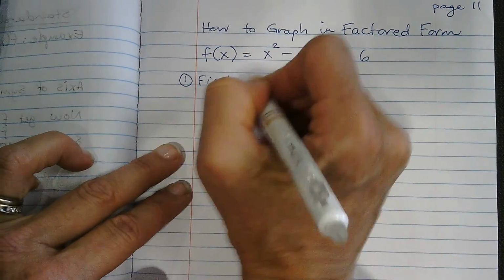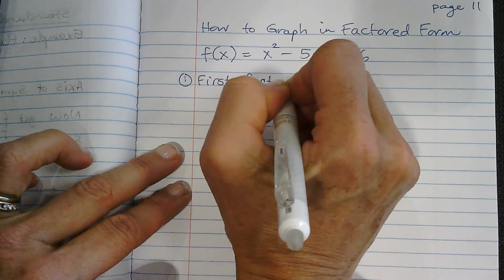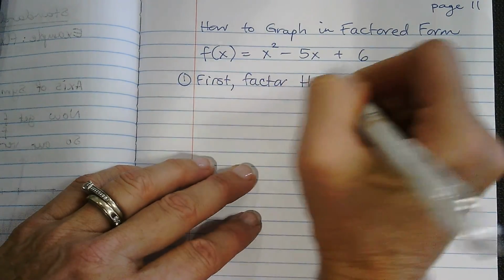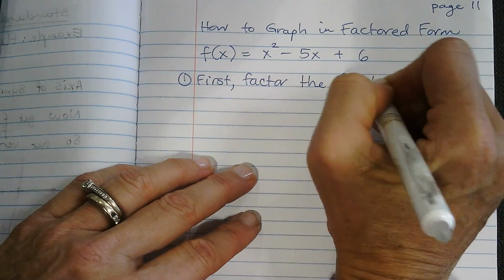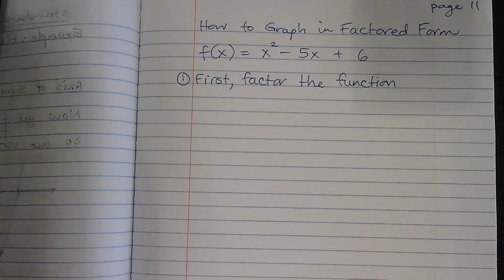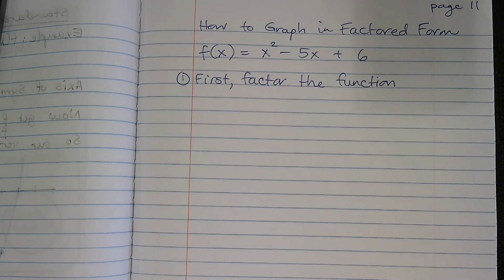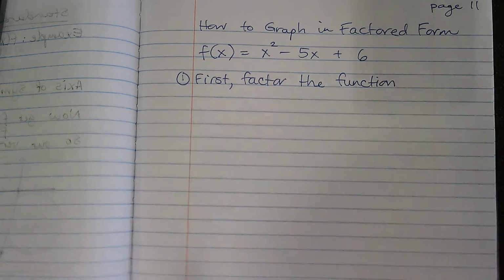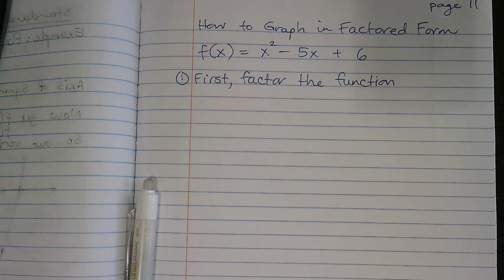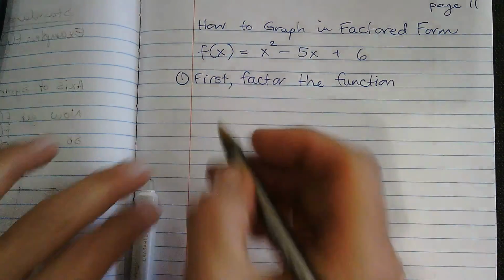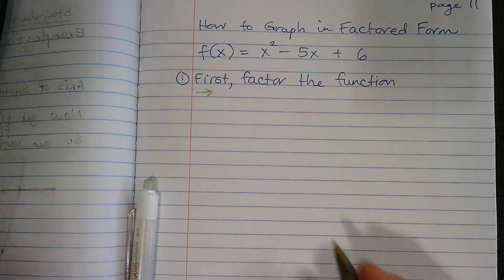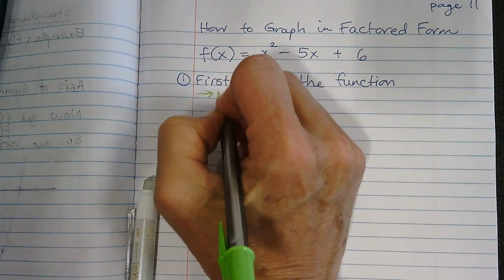First, factor the function. Because this will actually work, it'll work in trinomials and cubics. You just need to break it down into binomials. Now if you can't remember how to do that, that's okay too. I'm going to add a little note here. If you're really good at factoring and you remember, great. If you're not, let's just remind ourselves.